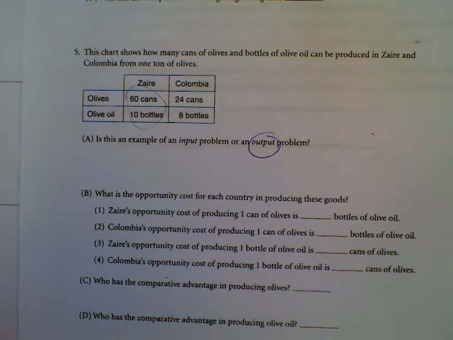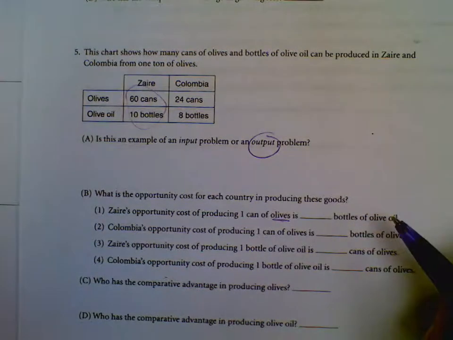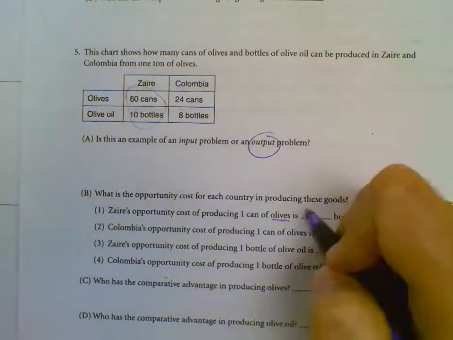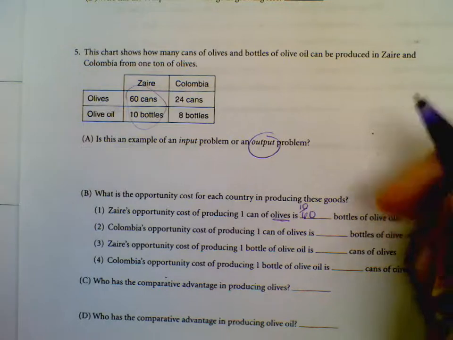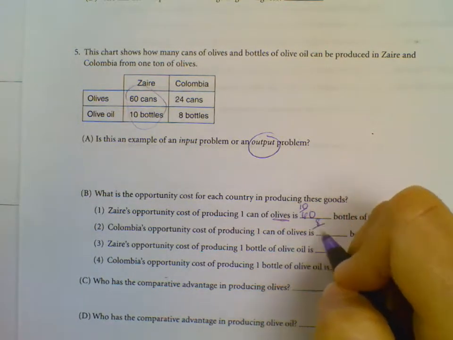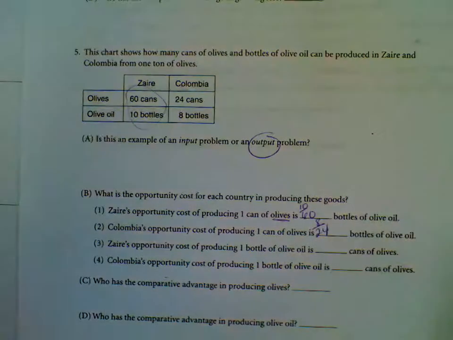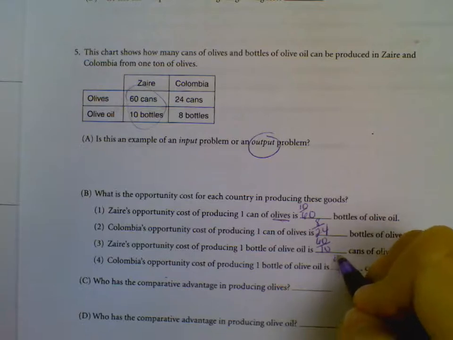Okay, sorry about that. So we're looking at olives, so olive oil is the other, and since this is an output, it's going to go over. So 10 over 60. For Columbia, the other is going to go over, so olive oil over 24, which is olives, and then we're just going to flip those.